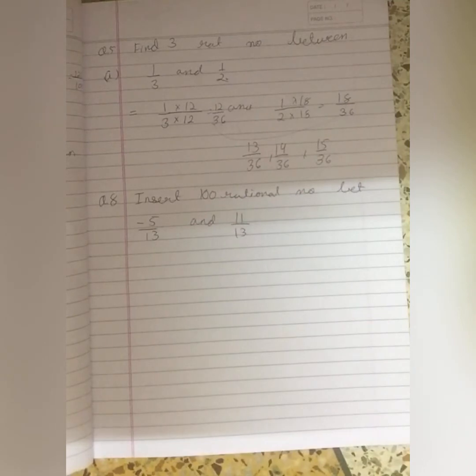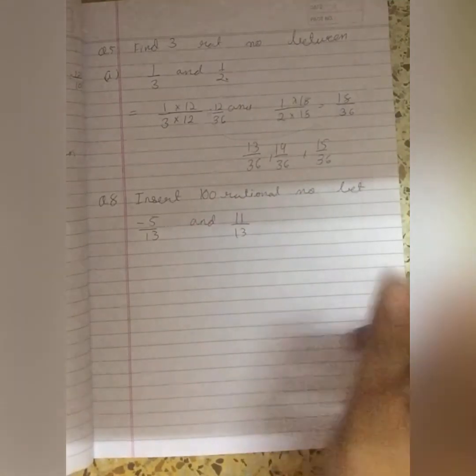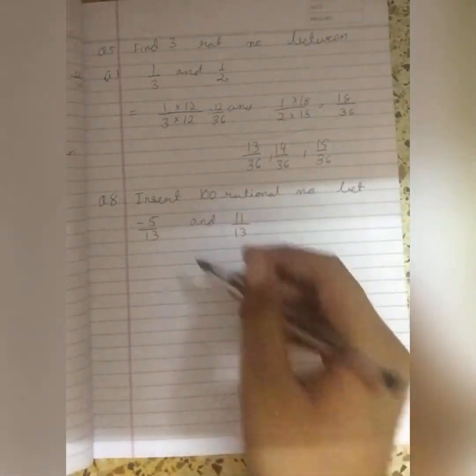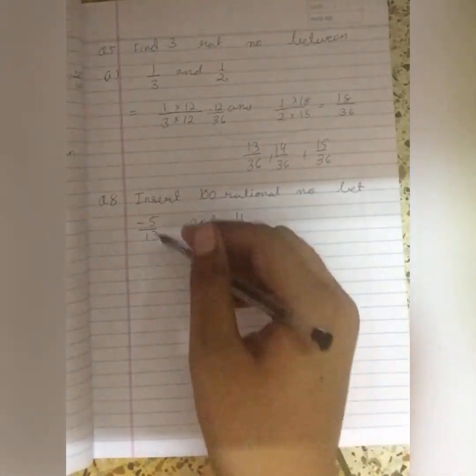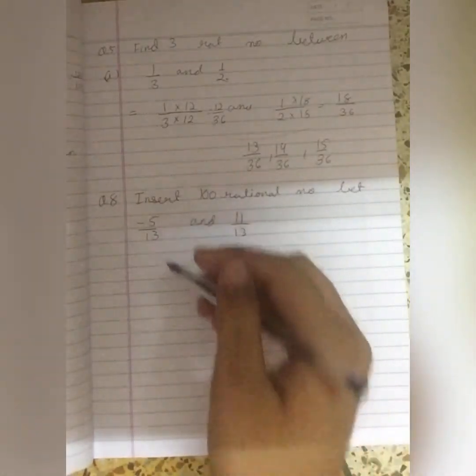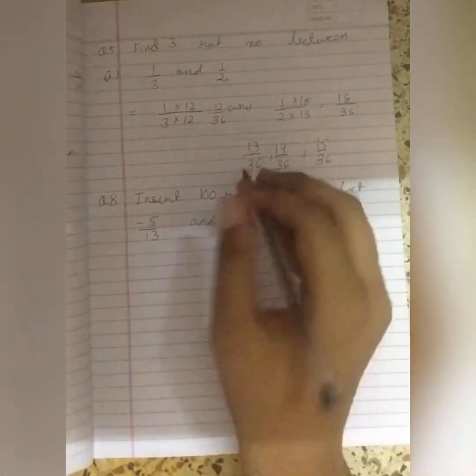So we have to make a very big common multiple. 13 times 40 is 520, so let's take 520.